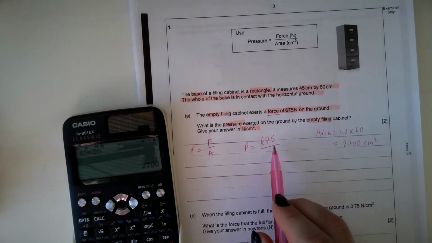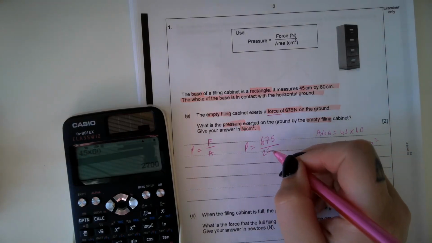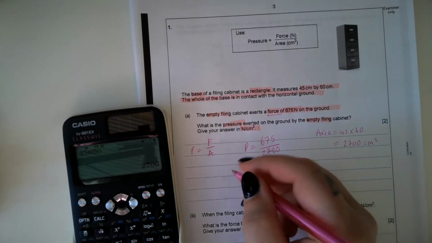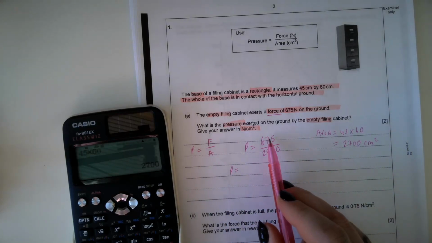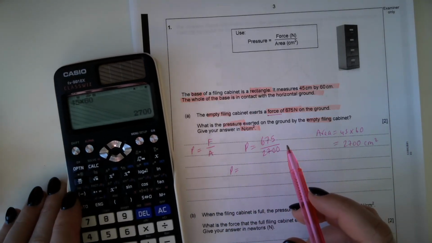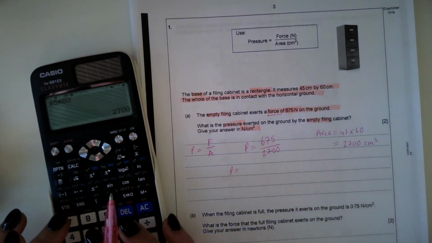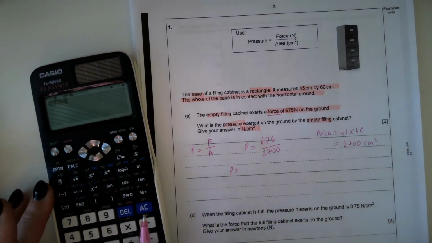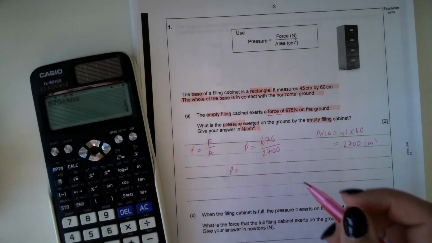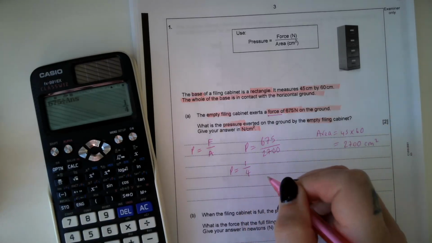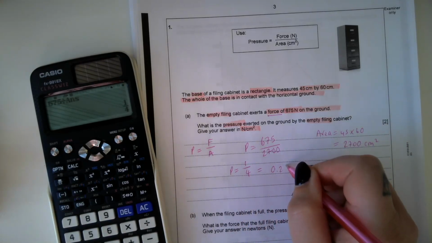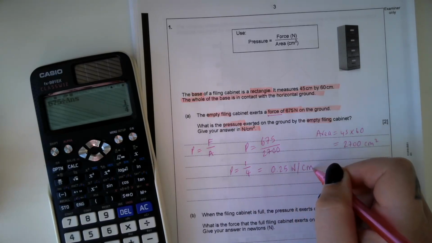So that area now is going to go where the area would be in the pressure formula. To find the pressure, we're just going to carry out this calculation: 675 divided by 2,700, which is 1/4, which is 0.25 newtons per centimetre squared.